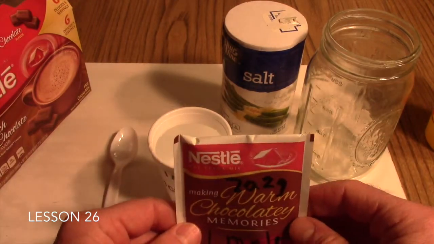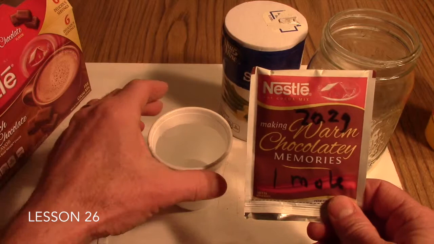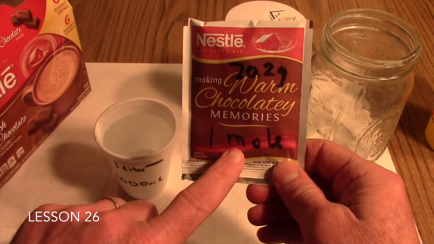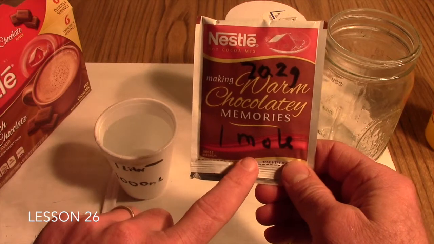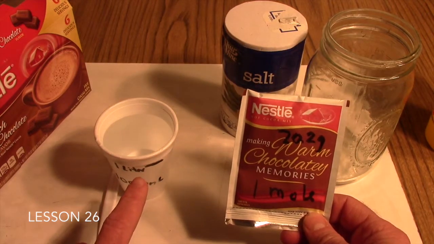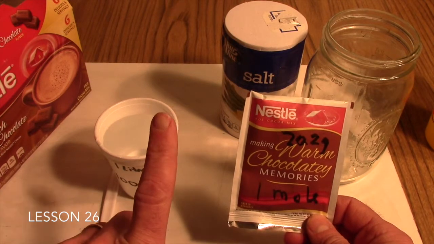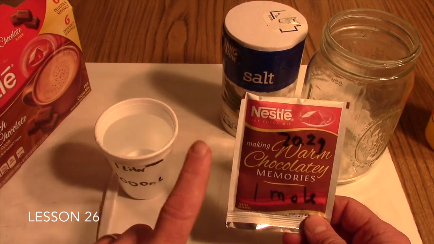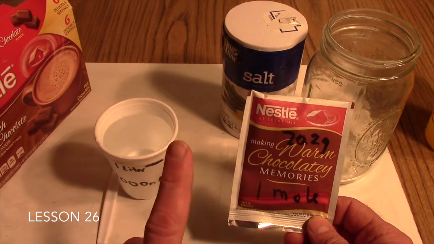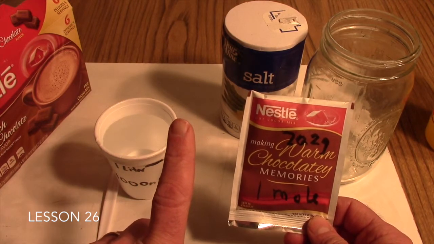Now as they're stirring up their drink mix there, tell them again, they've now taken 1 mole of the solute, mixed it into 1 liter of the solvent, and therefore they will have created a 1 molar solution. 1 mole in 1 liter represents a 1 molar solution.